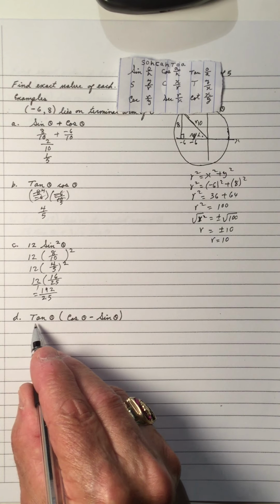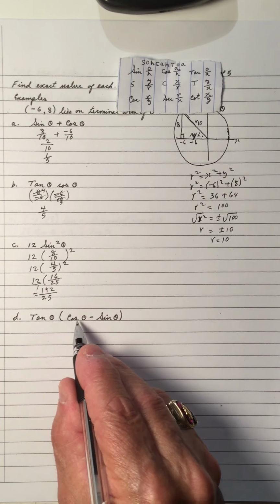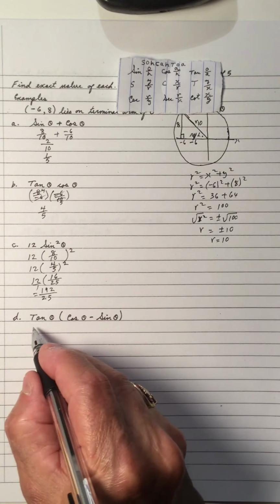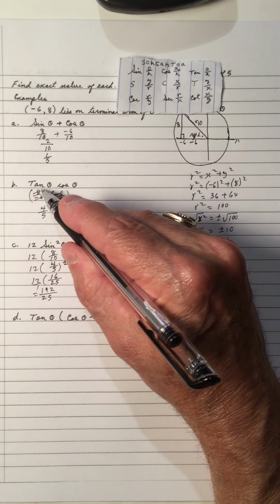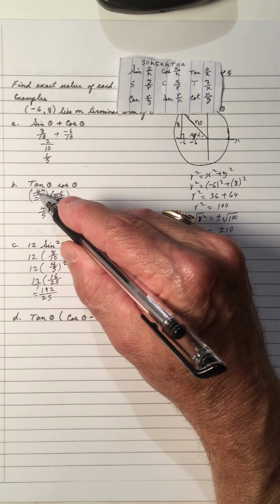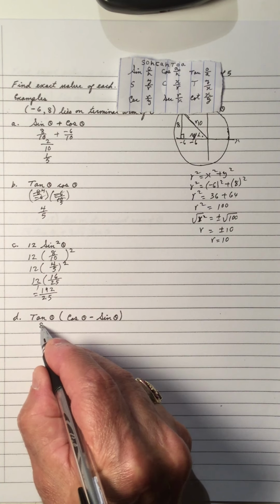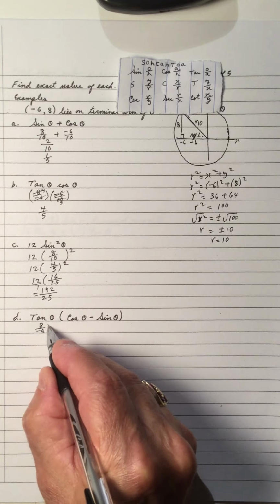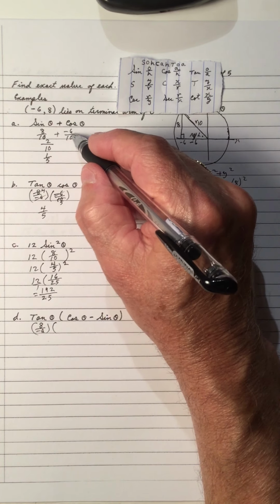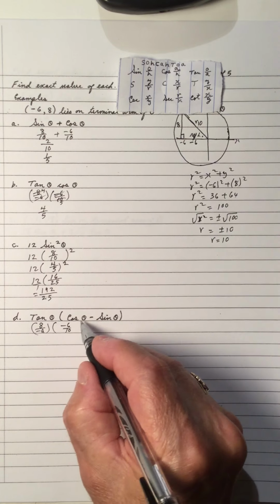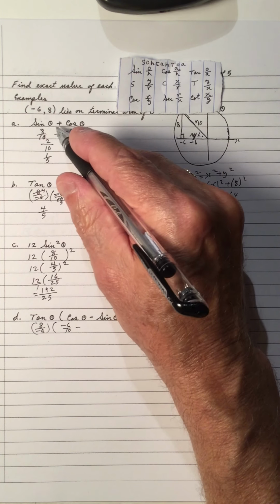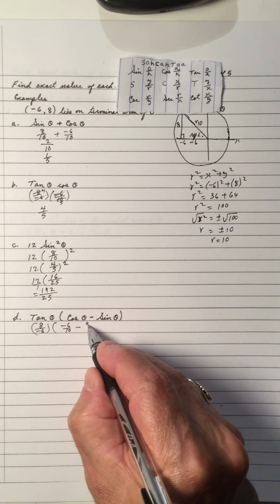D, the tan of theta, bracket, cos of theta minus sine. So let's put each of these in first. So the tan, we worked it out here to be 8 over negative 6. And the cos, we worked it out to be negative 6 over 10. Subtract the sine. The sine is 8 over 10.